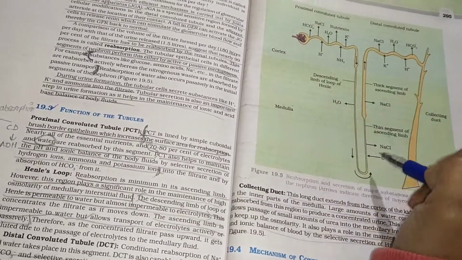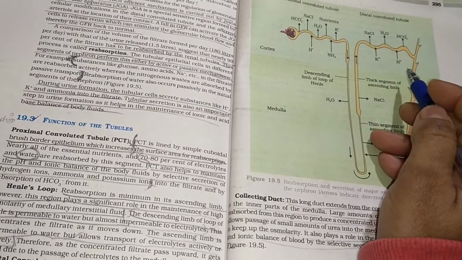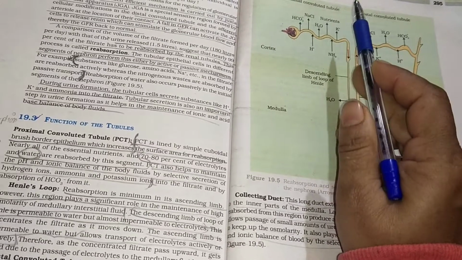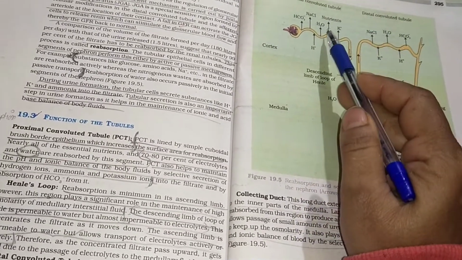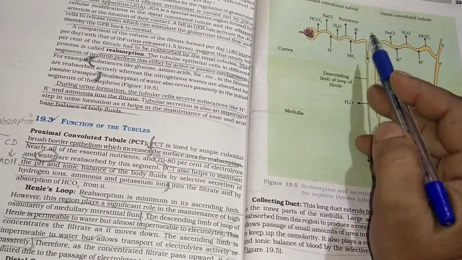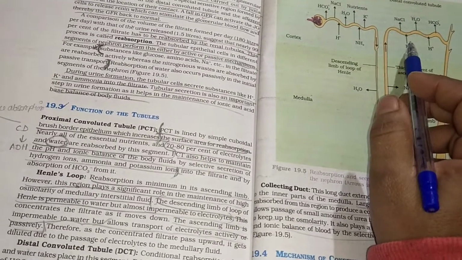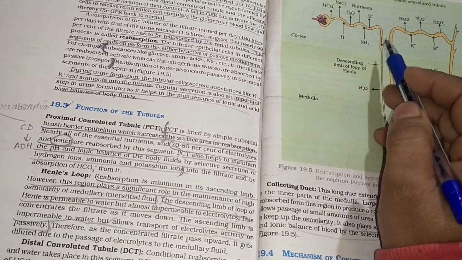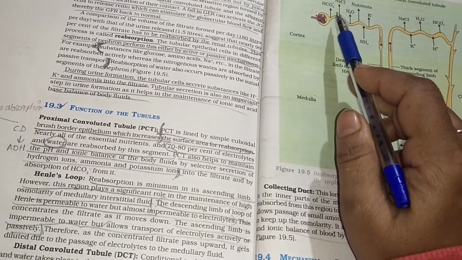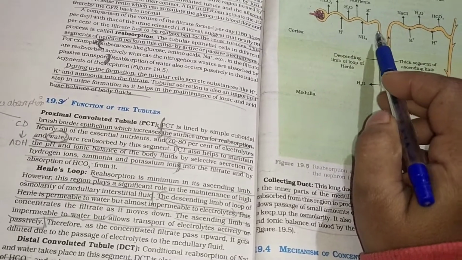The different parts of the renal tubule are secreting and absorbing different nutrients and components. So nutrients are absorbed, NaCl electrolytes are absorbed here, water also 70% absorbed here, and HCO3- also absorbed here. But who is secreting? H+, NH3 and K+ are secreted here into the filtrate, and absorption of HCO3- is happening here. And this secretion is maintaining the pH and ionic balance of the body fluid.